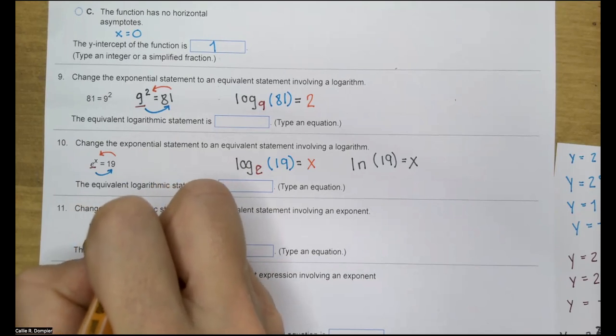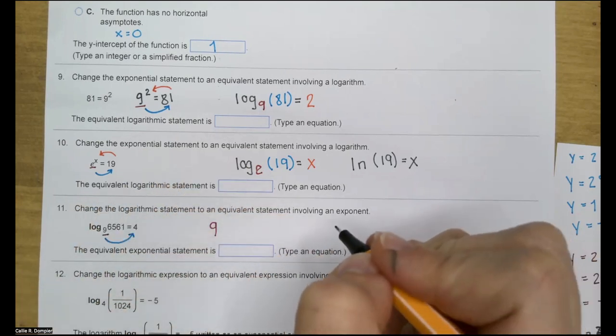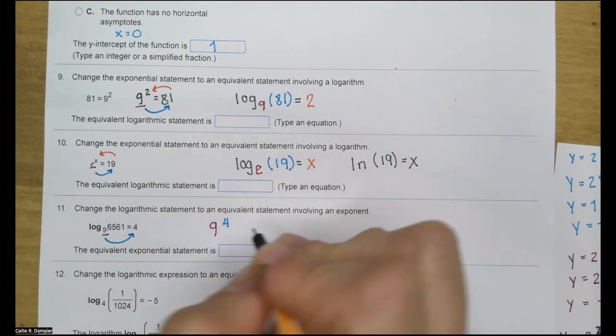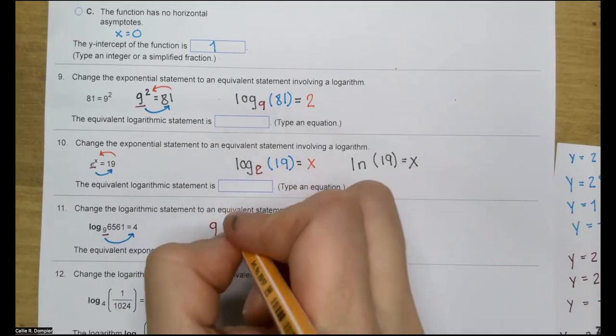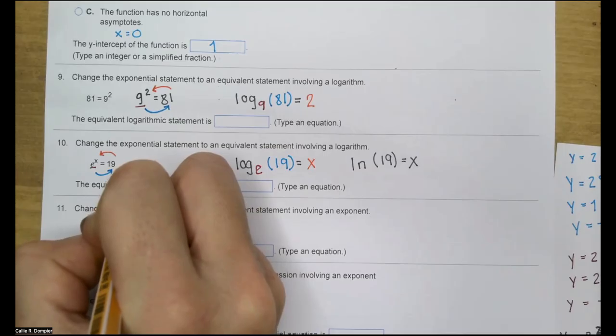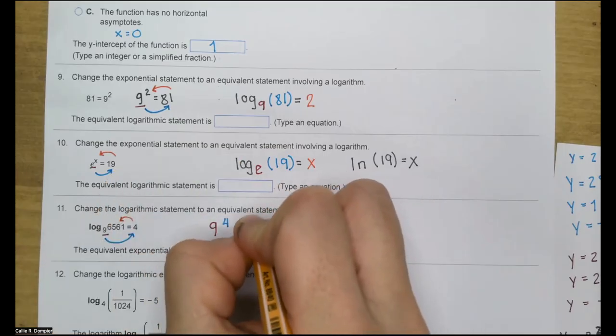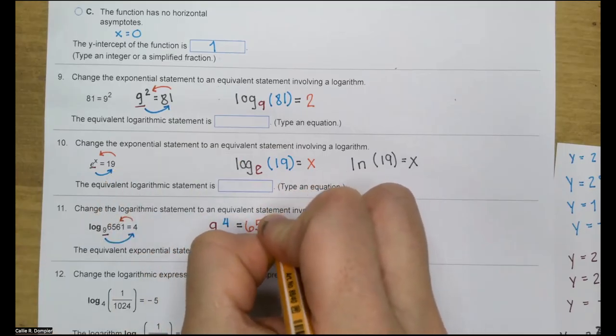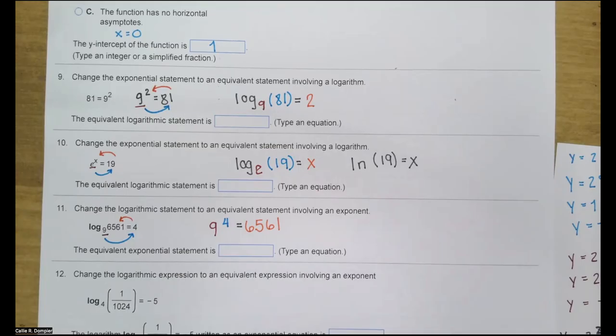Go over to your answer, 9 to the power of 4 is equal to, and keep going in that circle, 6,561. And you can check all of these on your calculator too, just to be sure.